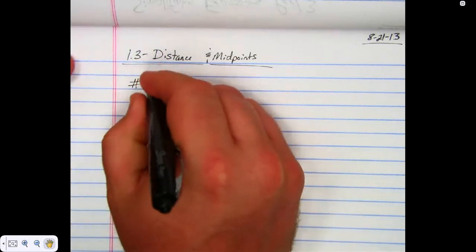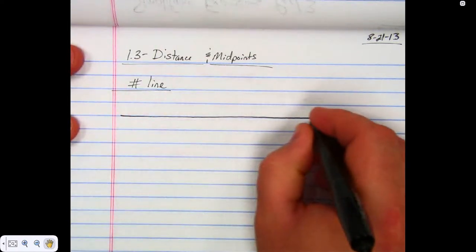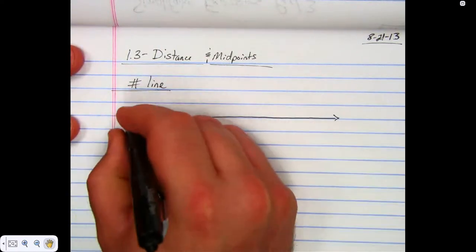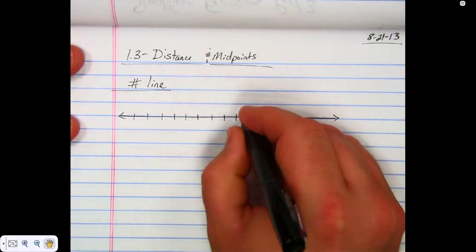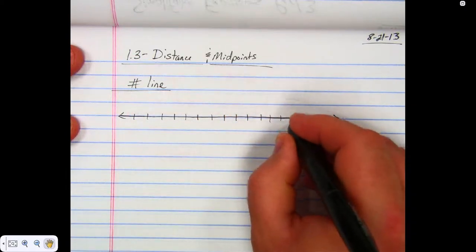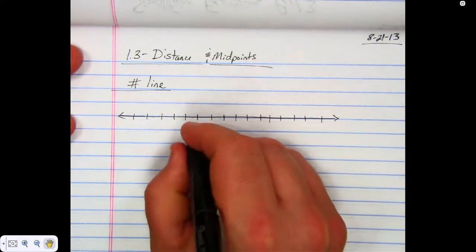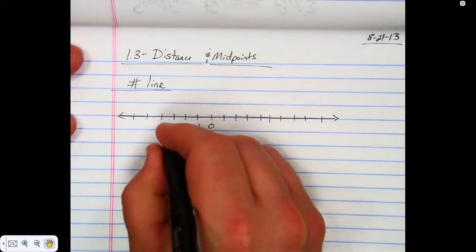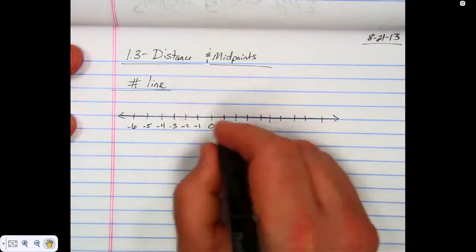You guys remember what a number line is? A number line is just left to right, so one dimension, with all these marks evenly spaced apart. You have a coordinate on the number line. That's 0, then that's -1, -2. Just make your own nice, pretty, beautiful number line.